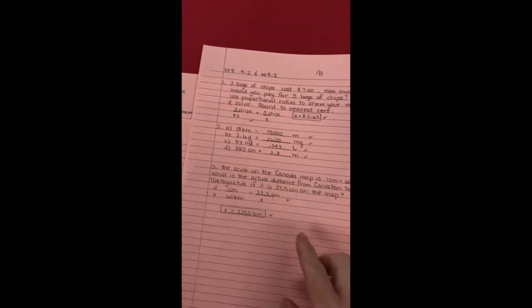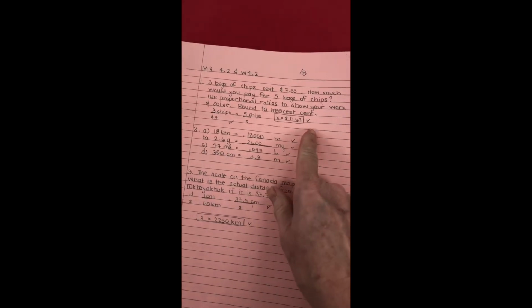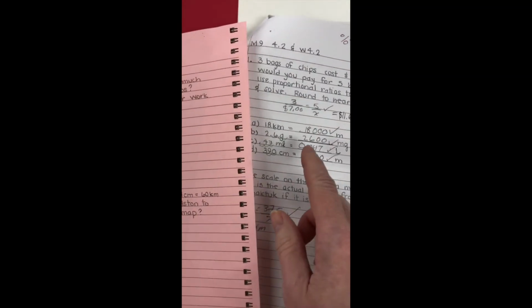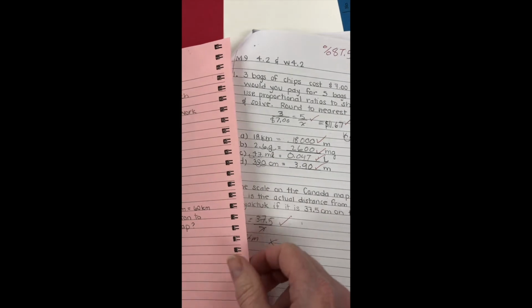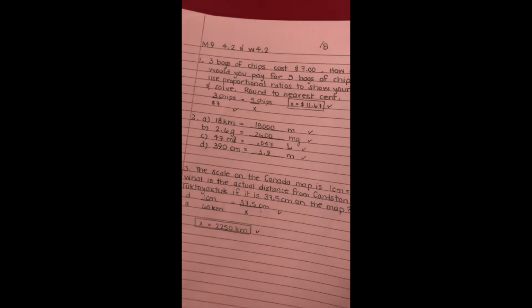So let's look at then the next one. And we will find the homework quiz answers for this. And you'll notice in the answers, the solutions, I have all of the work that they should be showing, and it'll tell where the marks go for each of these. So if we're comparing, we've got 3 over 7 equals 5 over x, yep, and x equals the 11 67.